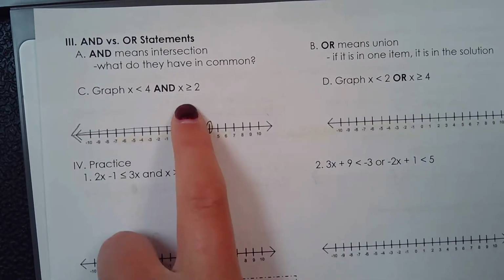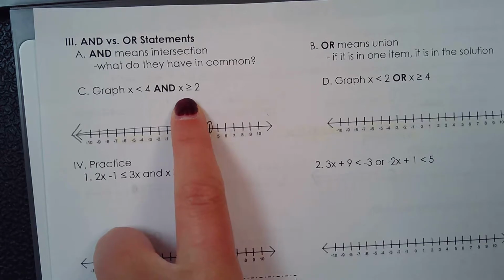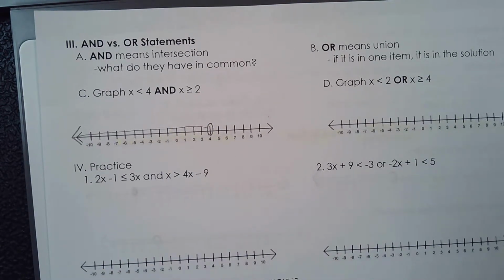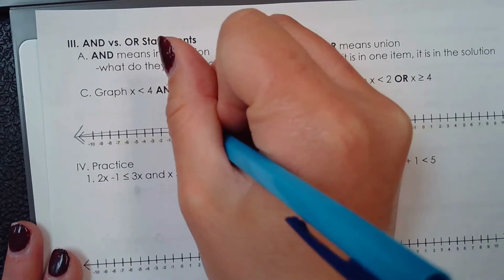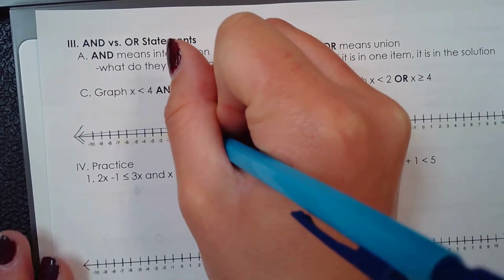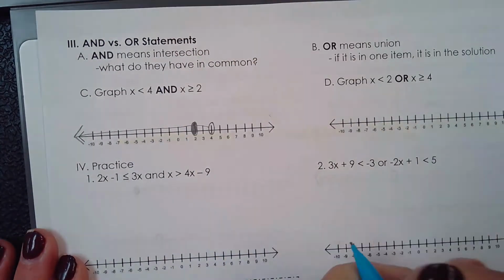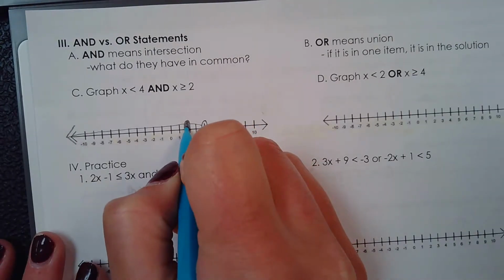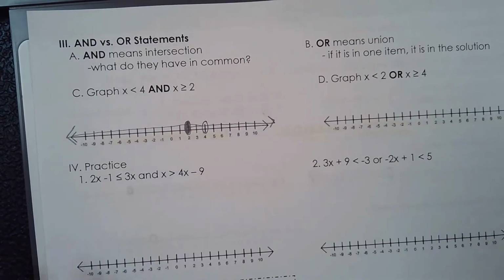So then we're going to graph x is greater than or equal to 2. So at 2, are we going to have an open circle or closed circle? Closed circle. Do we shade left or right? To the right. What do you notice has happened? They're intersecting each other, right?